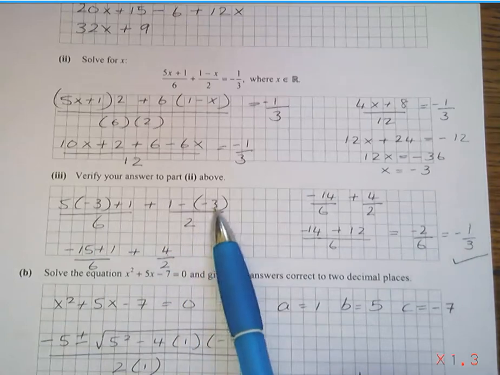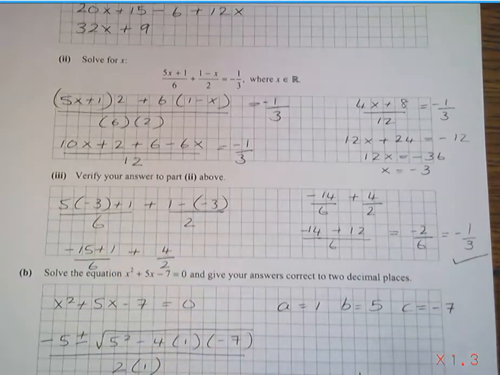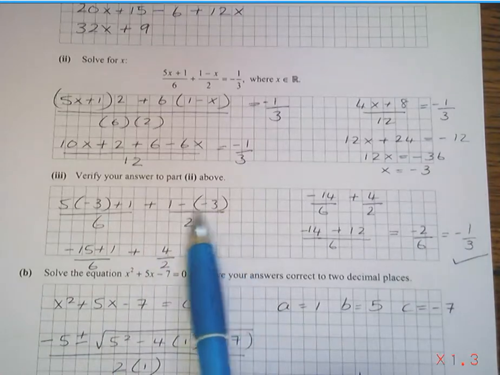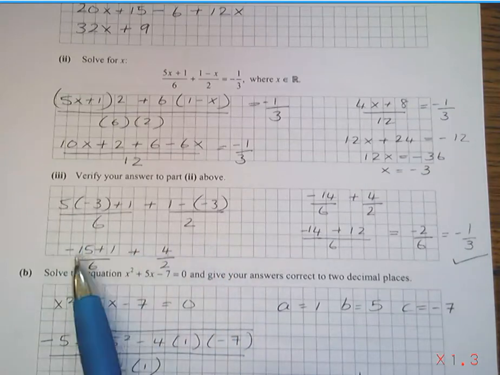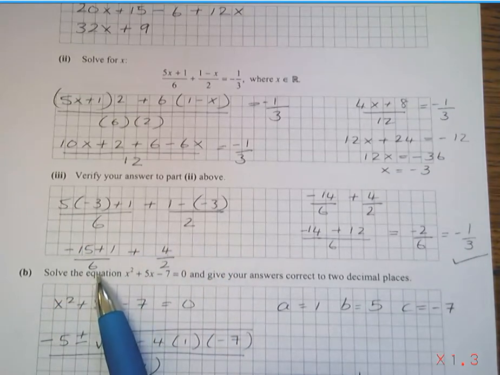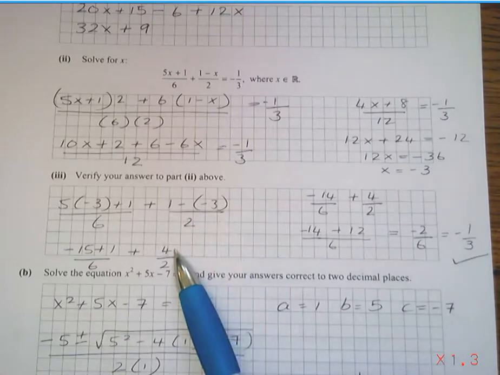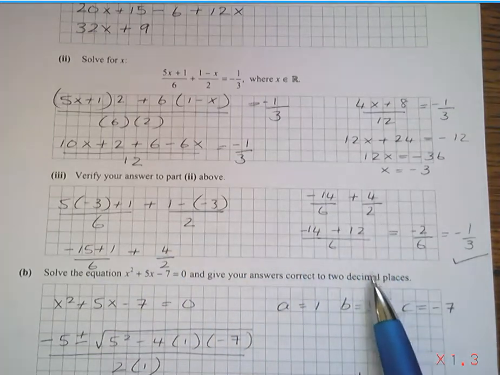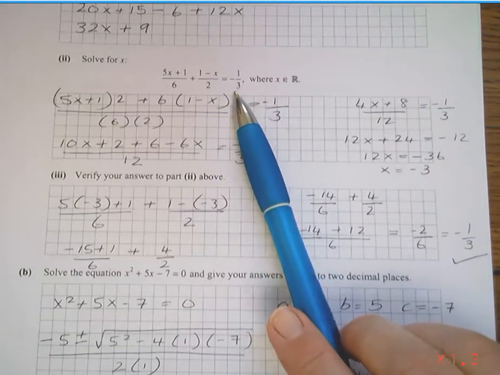So write it out, putting your minus 3 in instead of your x. Work out the different bits. So we have 5 times minus 3 plus 1 and 1 times minus 3. So in terms of this, you don't necessarily have to make the top heavy fraction, but you can at the start. So at the top here, I have minus 15 plus 1 over 6. This is multiplying. So we've got 1 minus 3, which becomes 1 plus 3, which gives you 4 over your 2. You can then put them into your calculator if you want. But either way, you're going to solve it and you're going to get minus a third, and minus a third is what we were looking for, so you verified it's correct.